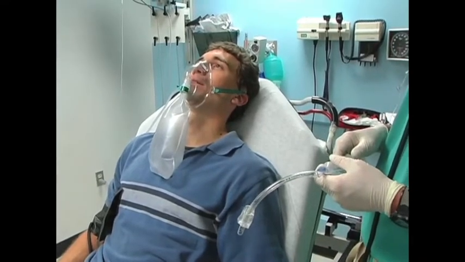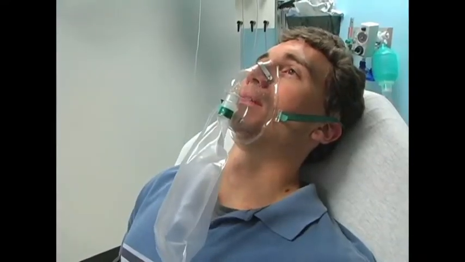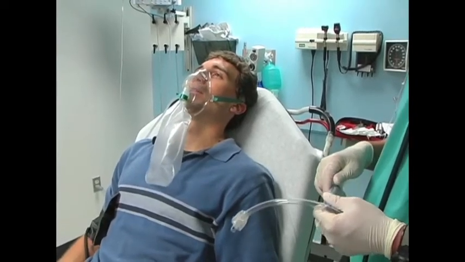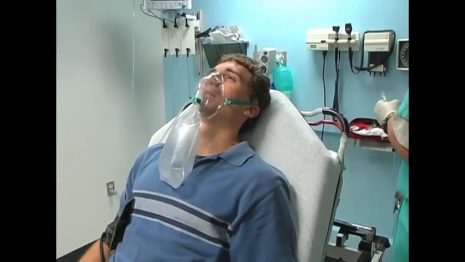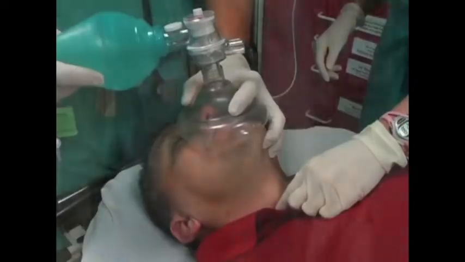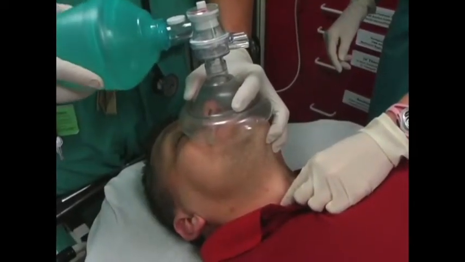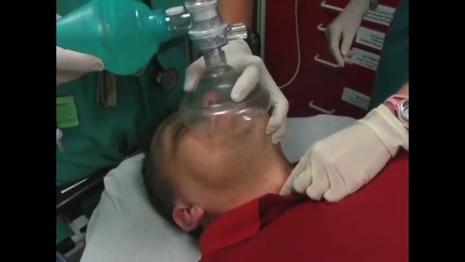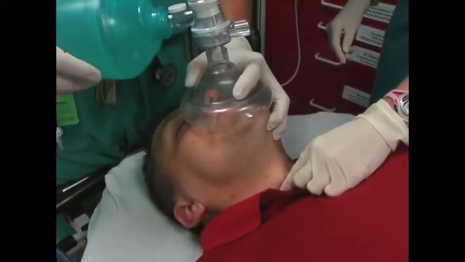Spontaneously breathing patients should be pre-oxygenated with a non-rebreather oxygen mask at maximal flow rates for 3 to 5 minutes. Sir, go ahead and take 4 deep breaths for me. Fully cooperative patients should be asked to take 4 maximal inspirations. Non-breathing patients should be ventilated using a bag valve mask device and using cricoid pressure to prevent aspiration.